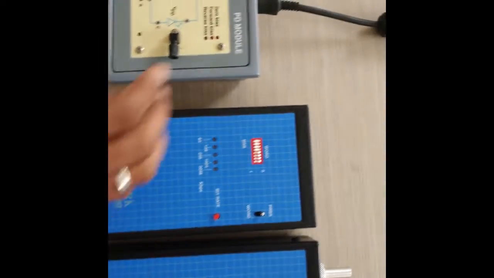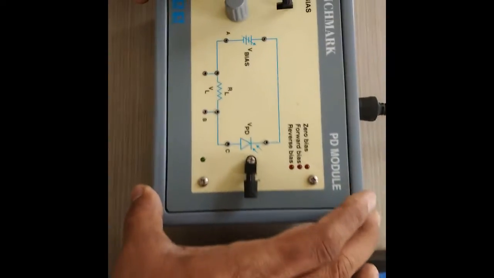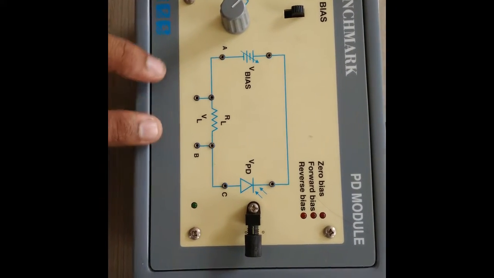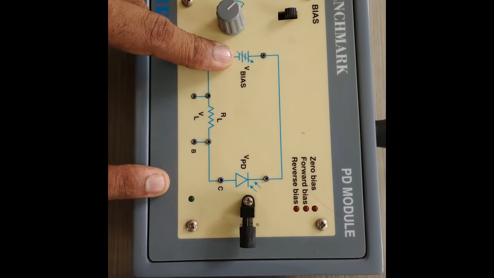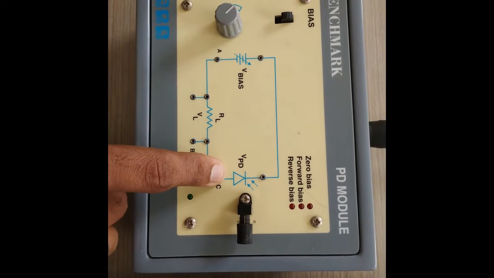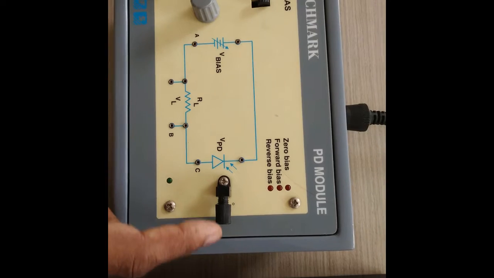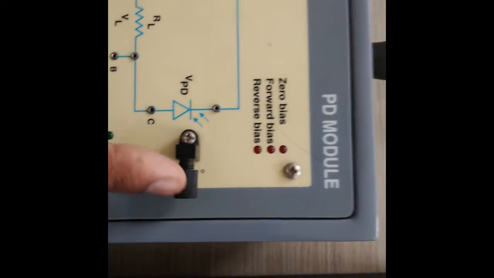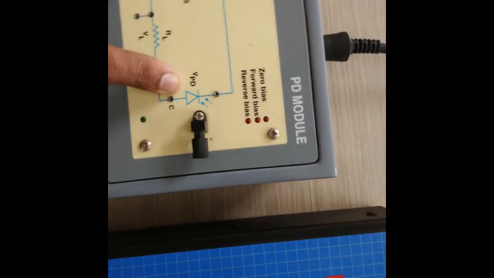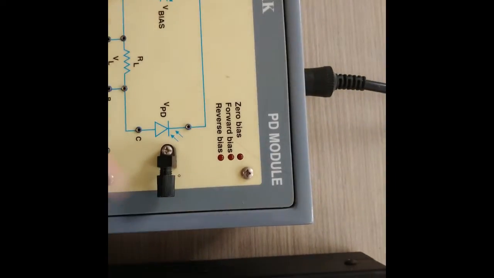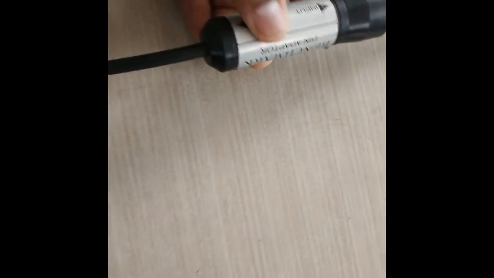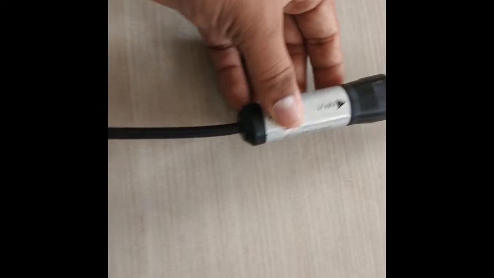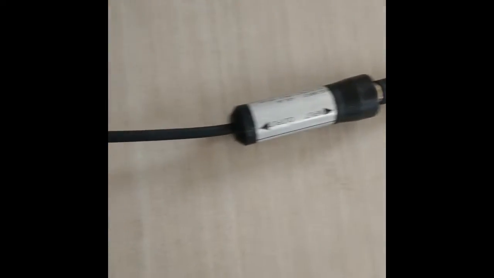Now here we have an OFS module of the PD, the photodetector. It is clearly depicted. The circuit is clear, right? We have a voltage bias here, and the photodetector here. This is the port where we are going to connect our optical fiber cable. The light will be incident through this port on the photodetector. To power up this module, we have a DIN connector, as we discussed in our optical fiber trainer kit, to reduce the power fluctuations.